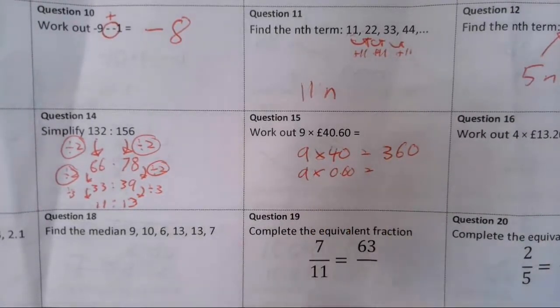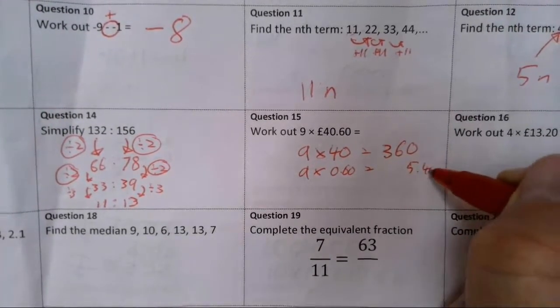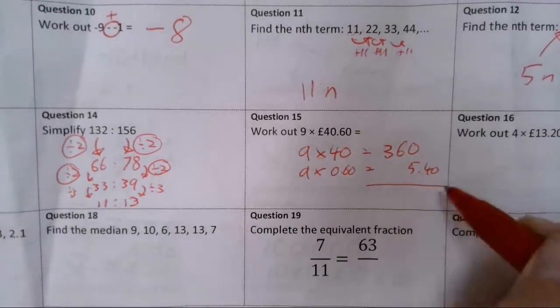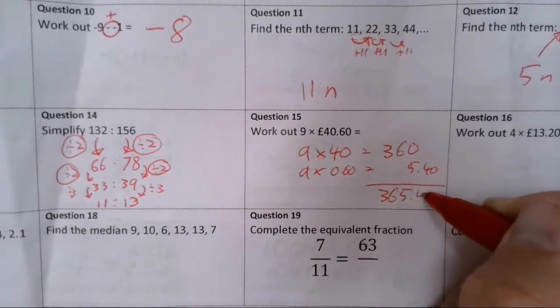And then if I do 9 times by 60 pence, well 9 times by 6 is 54, so 9 times 60 pence would be £5.40. So if I add those two together, I've got 360 plus £5.40, which is £365.40.